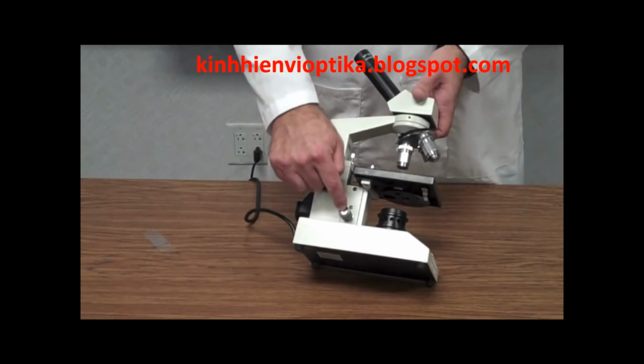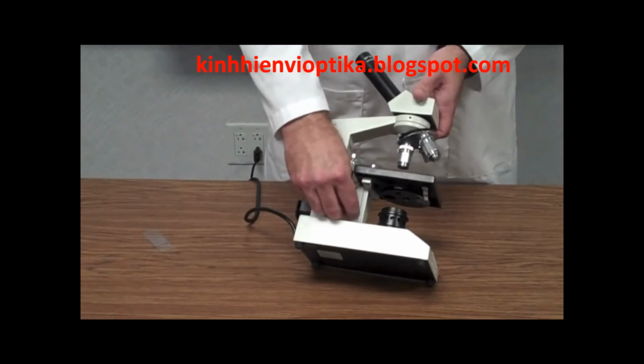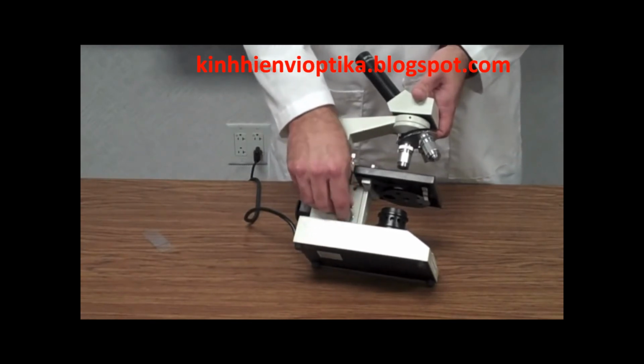Here is the fine adjustment knob. The fine adjustment knob is used for that real sharp focusing to get your image real clear.